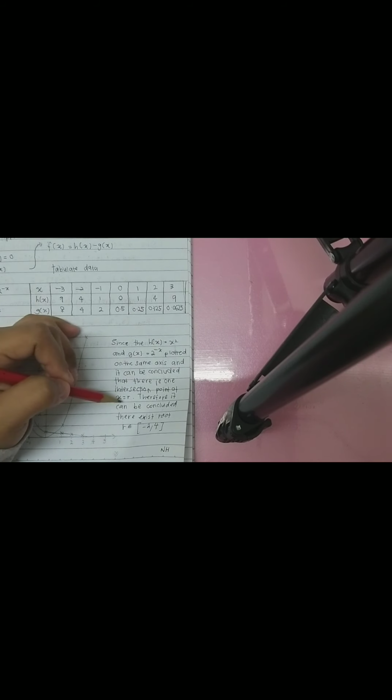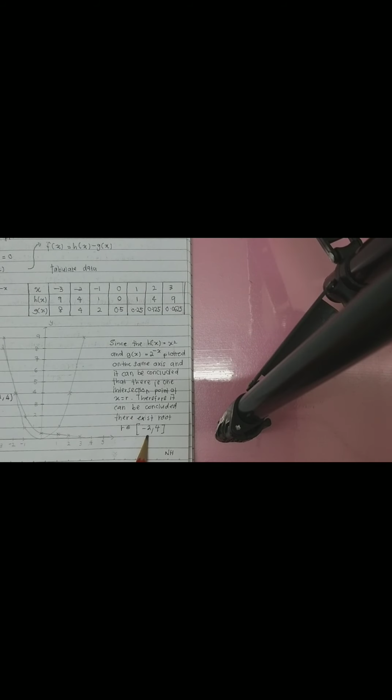point at x equal to r. Therefore, it can be concluded there exists a root r equal to negative 2. So it is proven that in the end the equation has two roots.